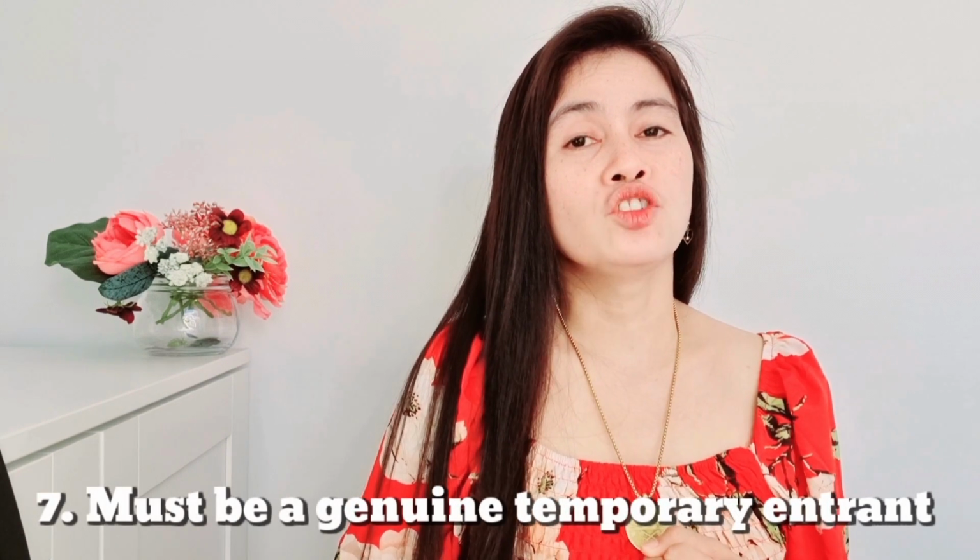Seventh, you must be a genuine temporary entrant in Australia. What does that mean? It means that your intention to study in Australia is genuine. So you must submit evidence of your previous study in Australia. Say, for example, your transcript of records that shows the education provider, the length of study, and other certificates that you acquired while studying. And if you have a gap in your studies, you must provide reasons why you did not maintain your enrollment. Also, you must present evidence of your previous and your current employment. Say, for example, you have a certificate of employment from your employer, so that's enough.